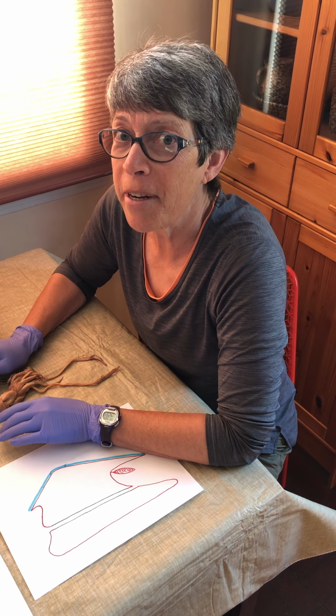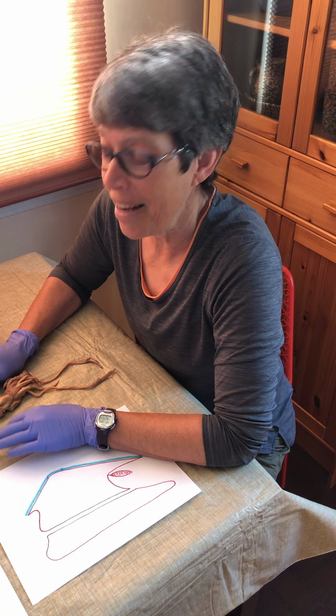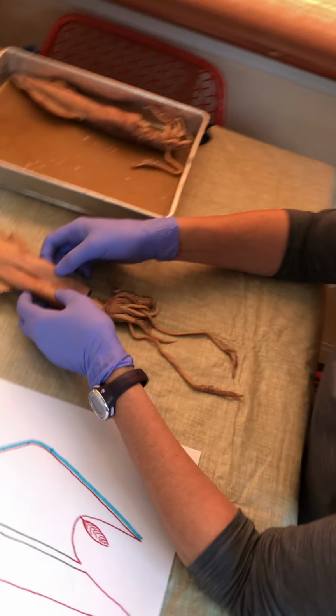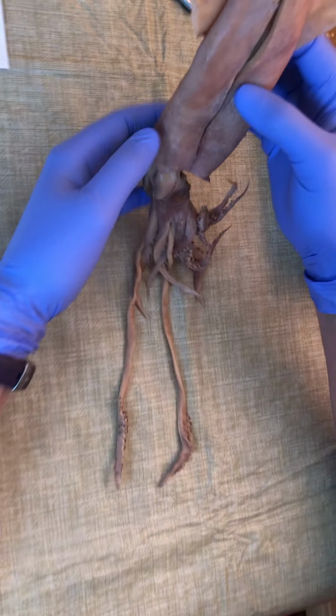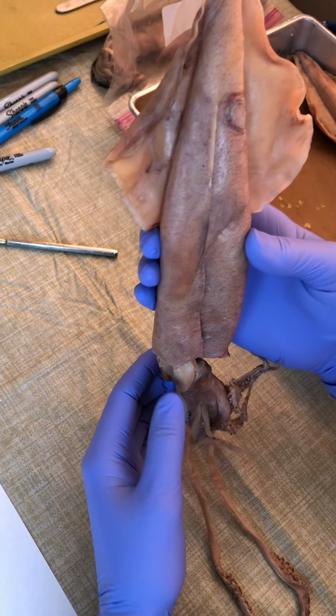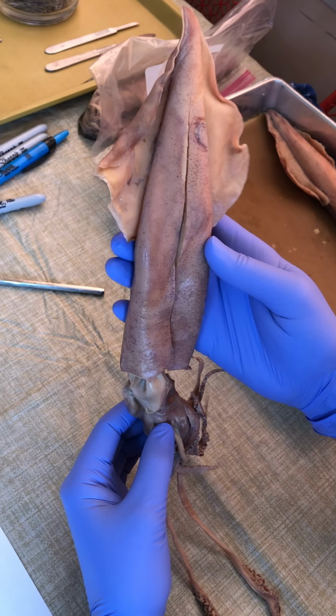If you're ready, we're going to do the anatomy of the squid. Woohoo. Hold on to your mantle cavity. Okay, so here you go. I've actually made an incision here. So I'm showing you, I'm just going to give you the tour, okay?